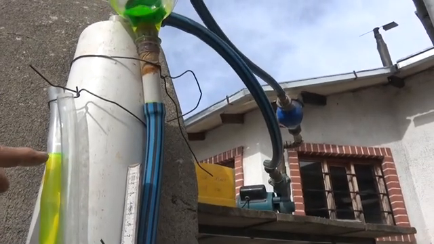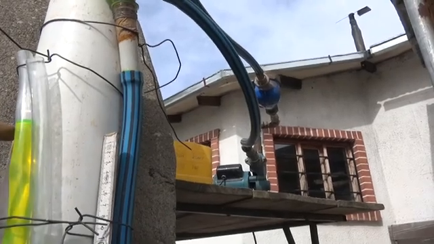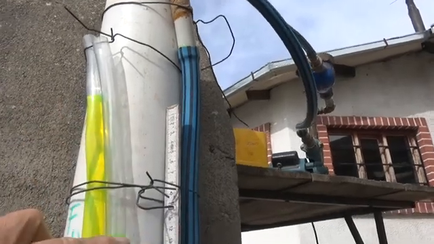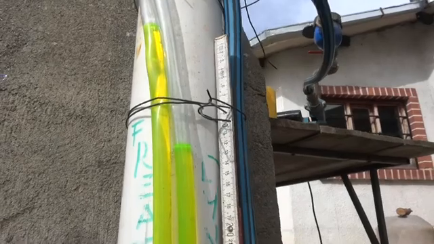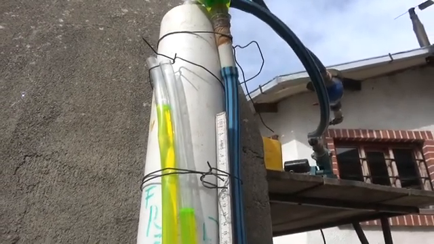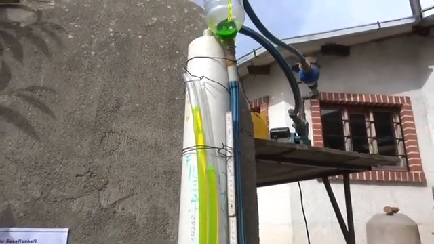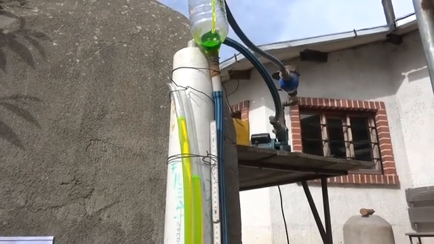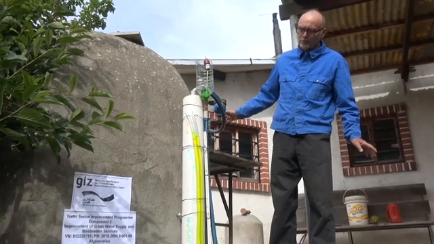Let's say this is the phreatic level of the groundwater, the groundwater table, and this one is the dynamic level. So according to pumping, this dynamic level will go down. Now we will see on the experiment, we will increase pumping, and so we will see how the dynamic level goes down.